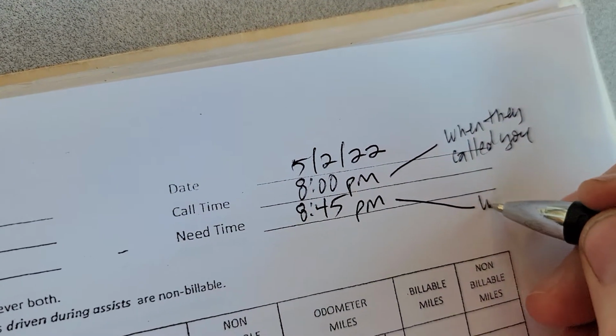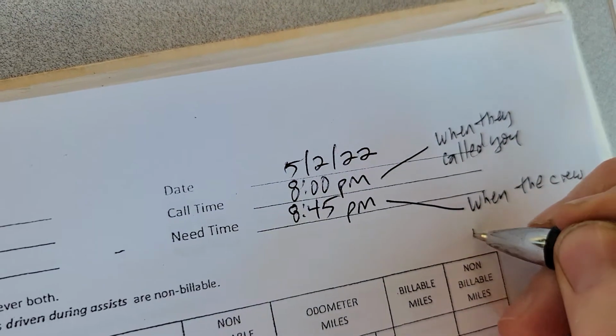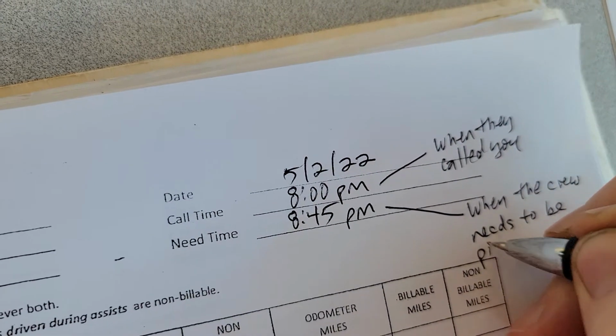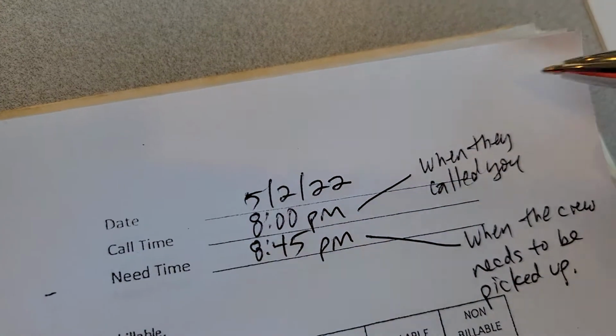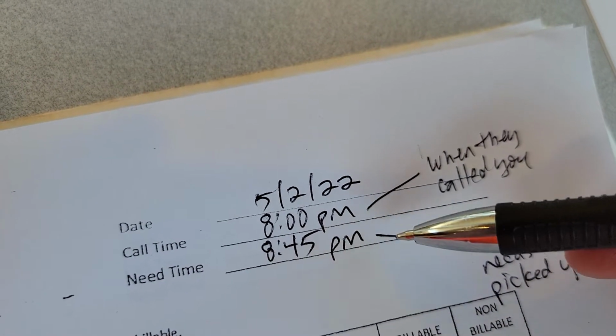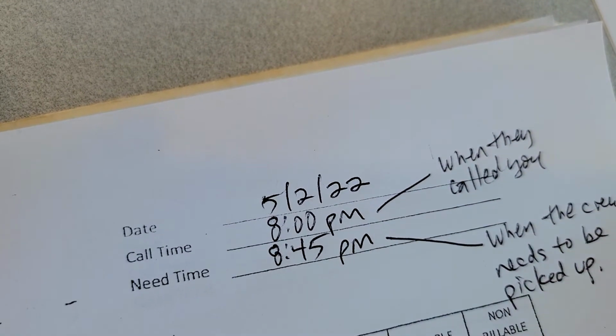This is when the crew needs to be picked up. Okay? So the date, what time they called you, that's dispatch calling you, and the time you need to pick up the crew. That's when they're expecting you to arrive.